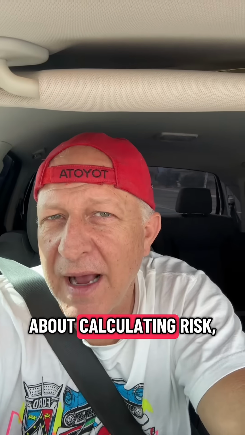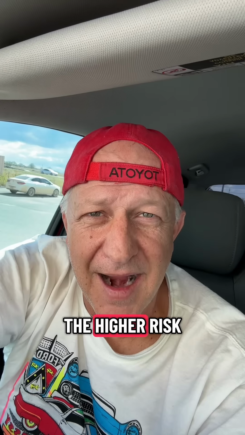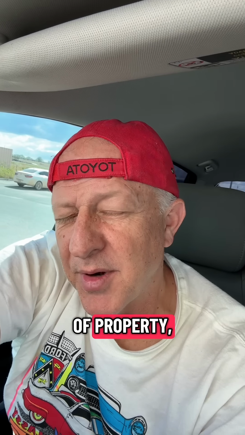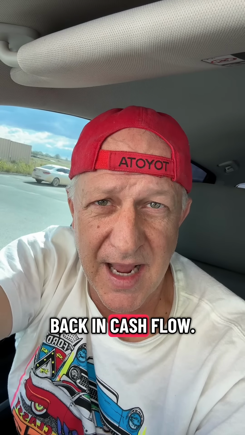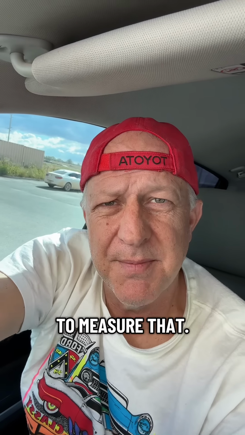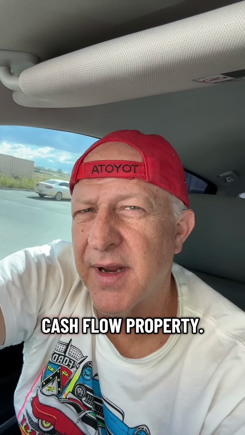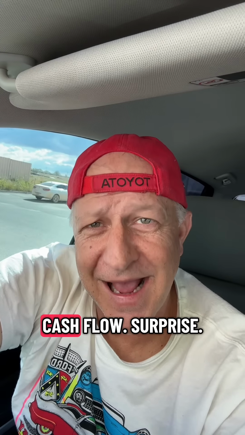Before we talk about calculating risk, let's calculate cash flow. The higher risk you take in buying a piece of property, the more money you should get back in cash flow. I want to give you some parameters to measure that. You're going to calculate 3 things for cash flow property. First, you have to determine the cash flow.